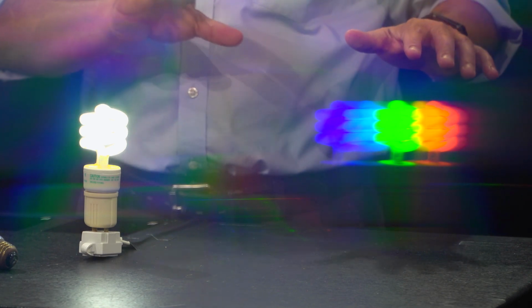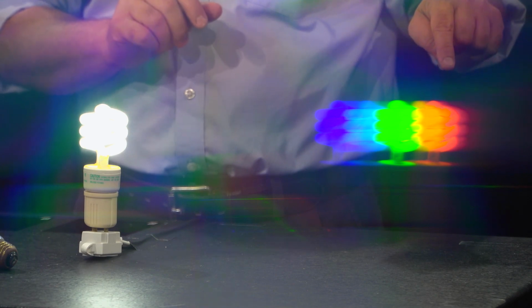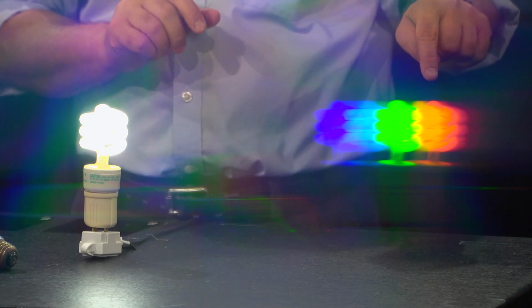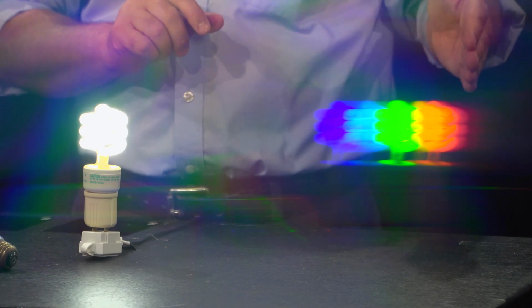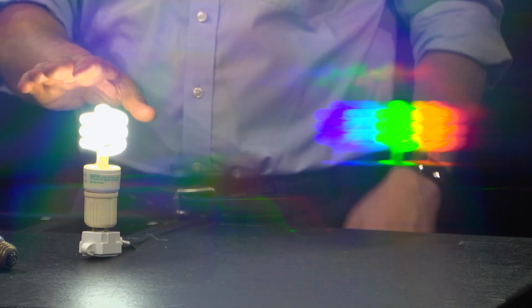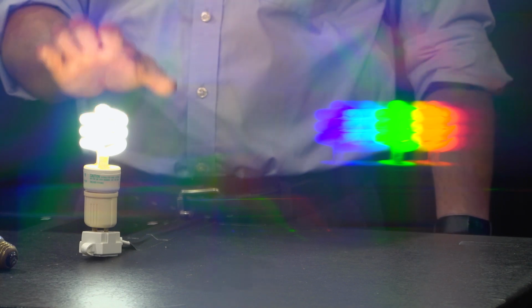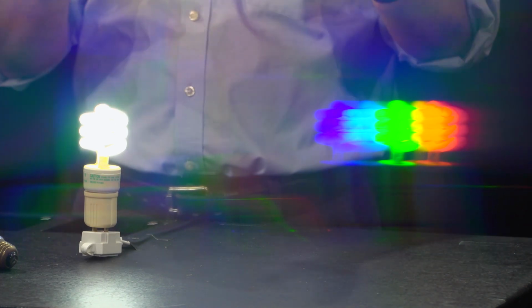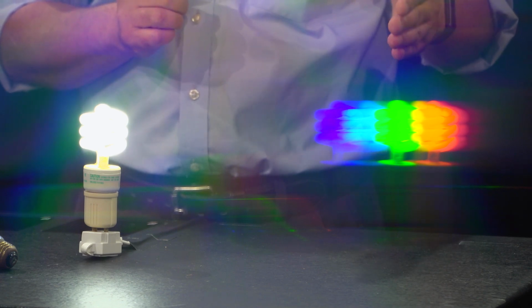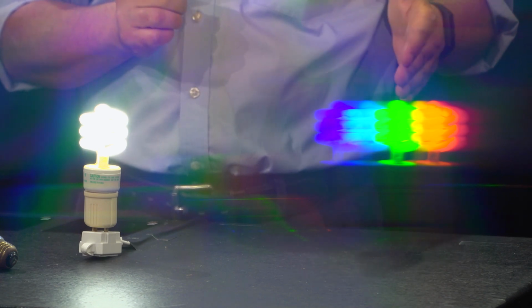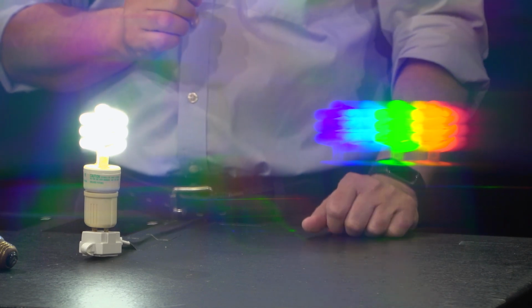You don't see a continuous spectrum. You see a red light bulb, a yellow light bulb, a green light bulb, a blue light bulb. So you see distinct colors. So this light bulb glows by fluorescence. It gives off light only in particular colors. So each color of light that it gives off, you see as a distinct different color light bulb over here.